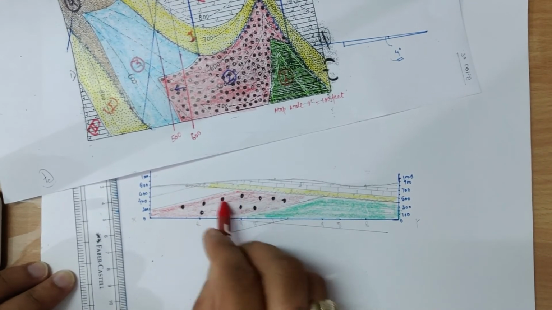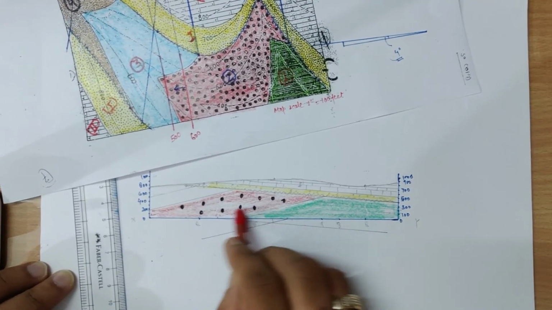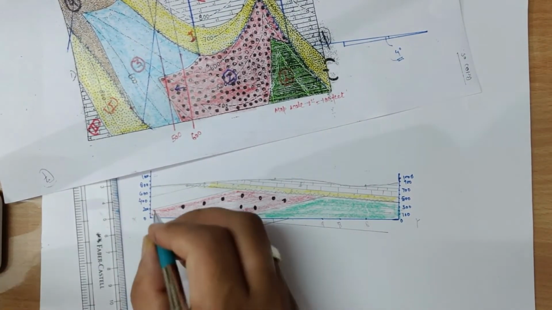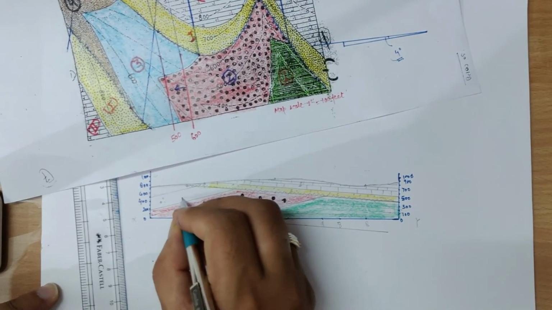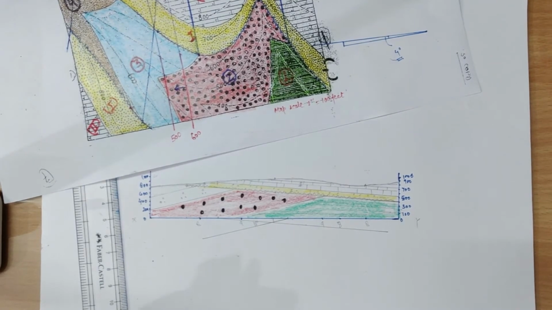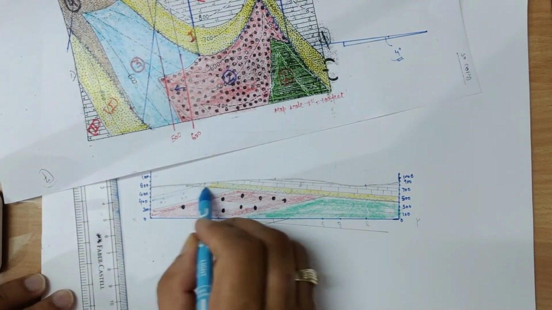This is occurring in subsurface like this. And then we have third bed, which is represented by triangular dots and cream blue color in them. So fill this color as well.